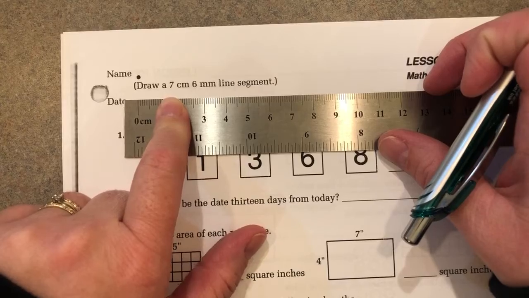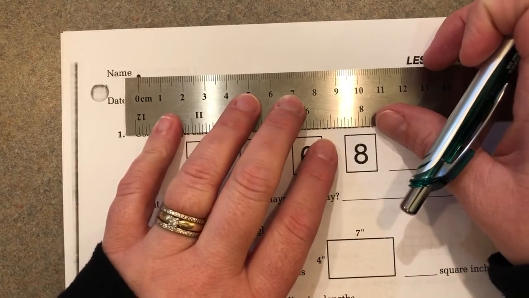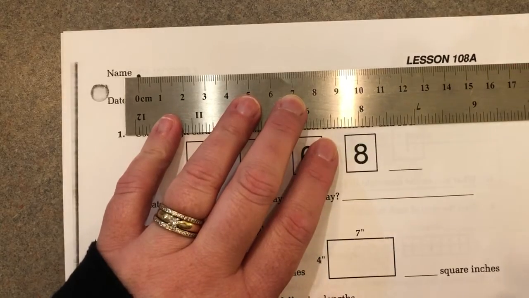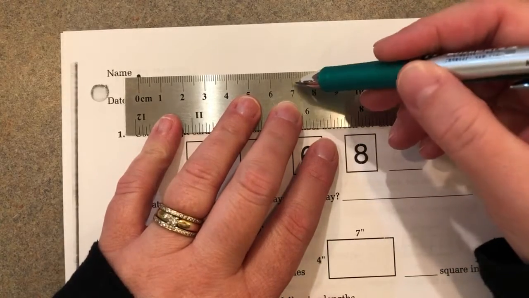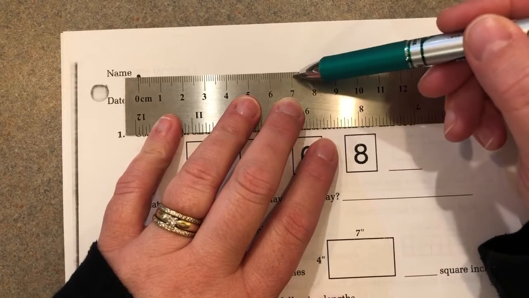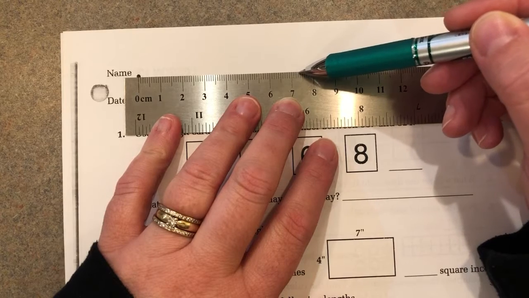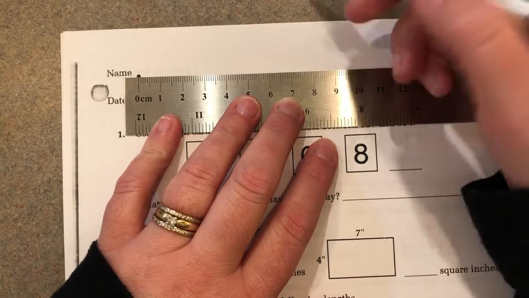Draw a 7 centimeter, 6 millimeter line segment. So remember, go to the centimeter side, 7 centimeters and 6 millimeters. And remember, there's 10 millimeters in every centimeter. So it's these little guys, 1, 2, 3, 4, 5, 6.